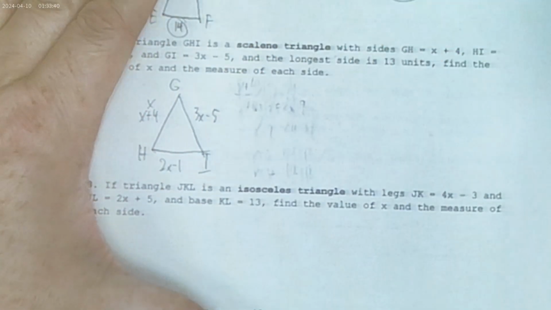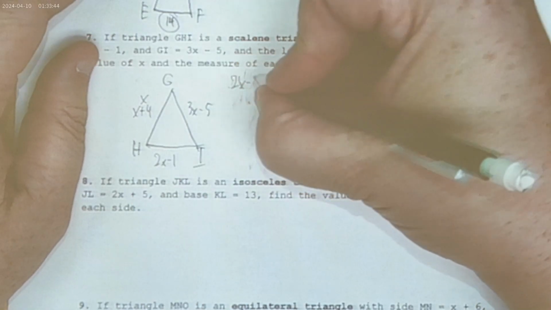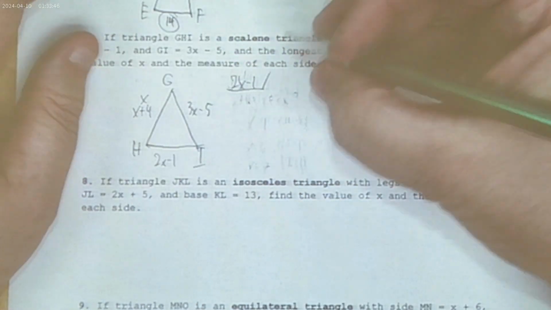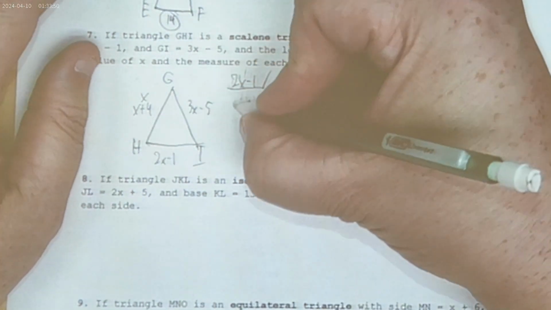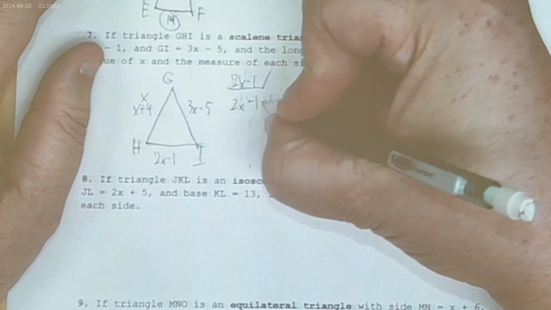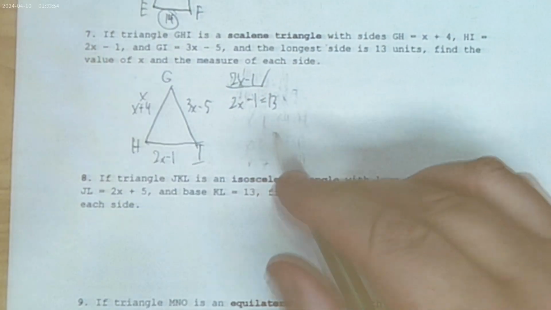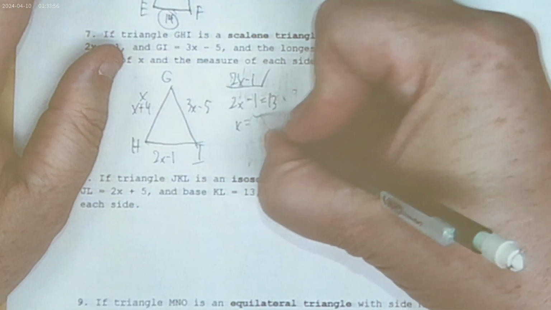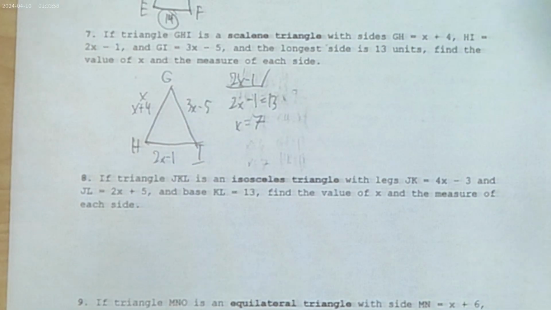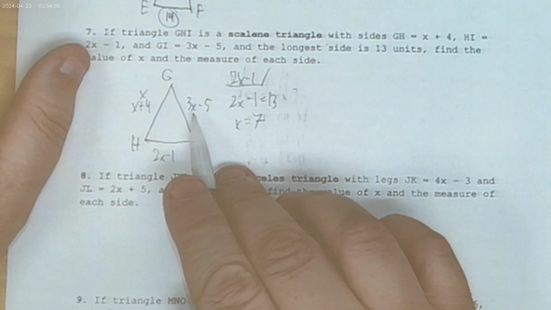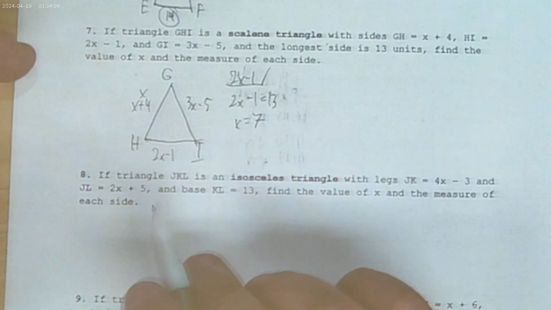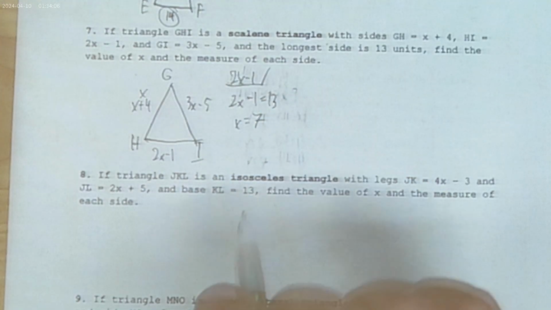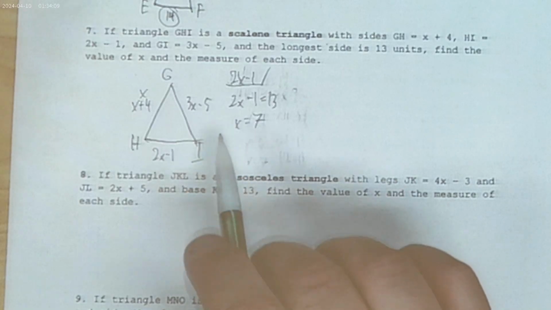All right, let's try 2x minus 1 equals 13. I'm going to add 1 to both sides, which gives me 14, so x equals 7. Again, I put 7 into 3x minus 5, and that's 21 minus 5, which gives me 16. That's not going to work either.